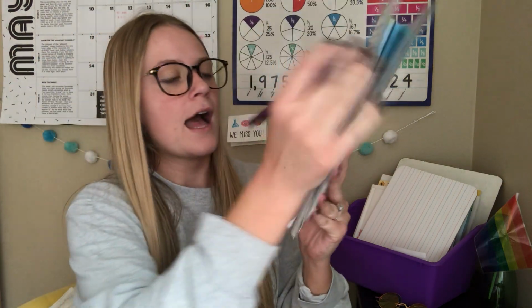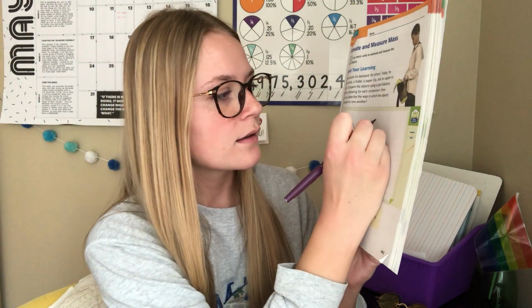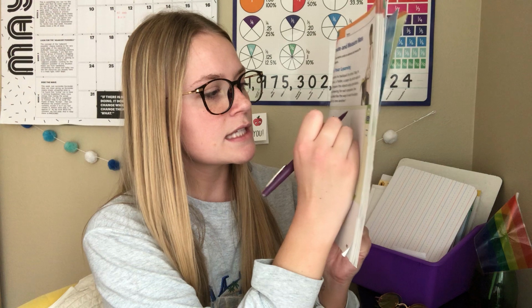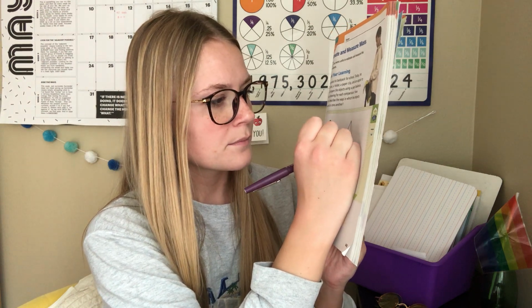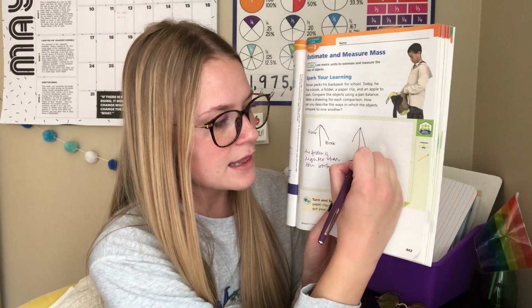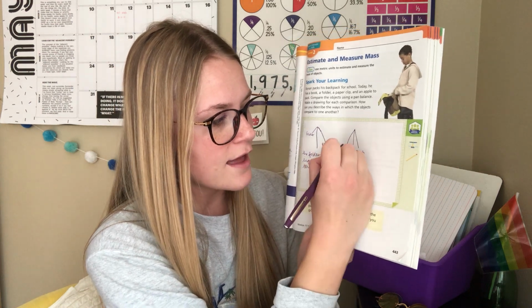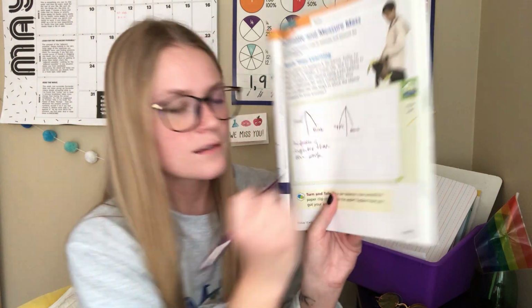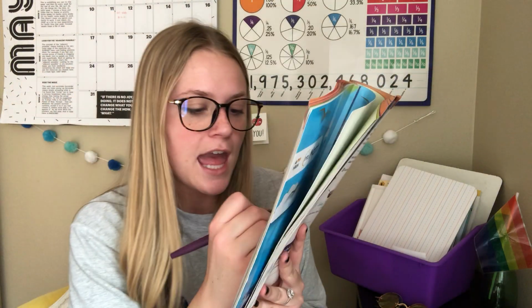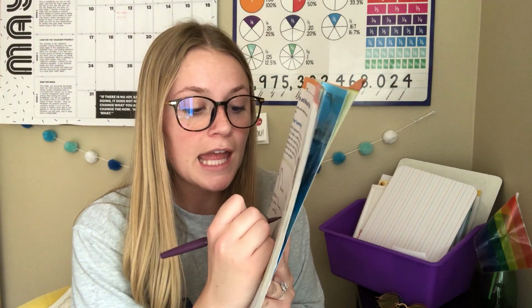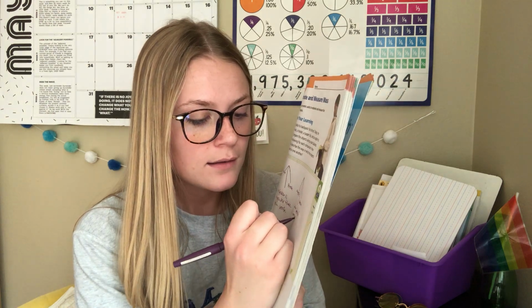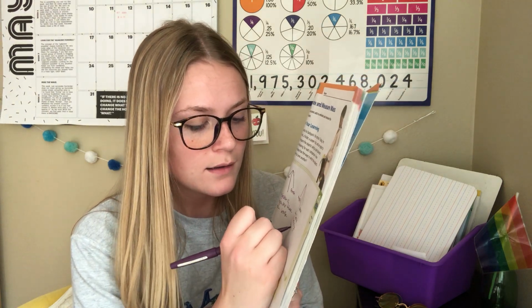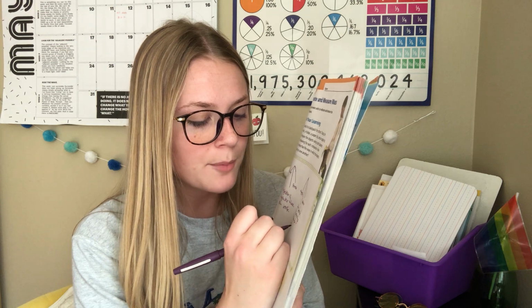When I draw my scale, I'm going to hold them both at almost the same spot, but the book is going to be slightly heavier. See that? So then I could say the book is barely heavier than the apple.